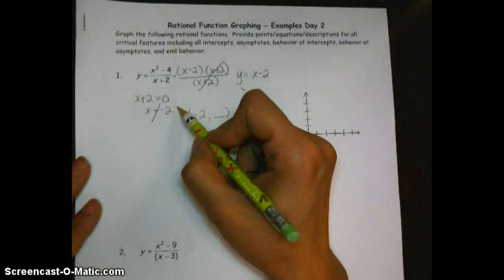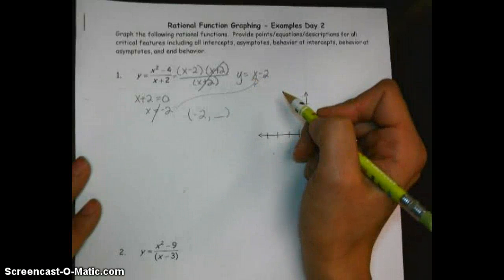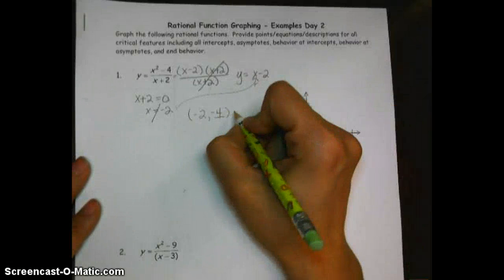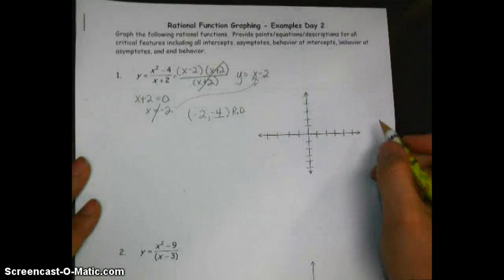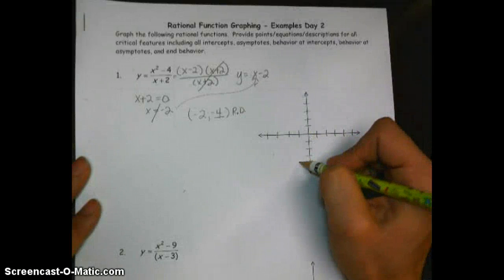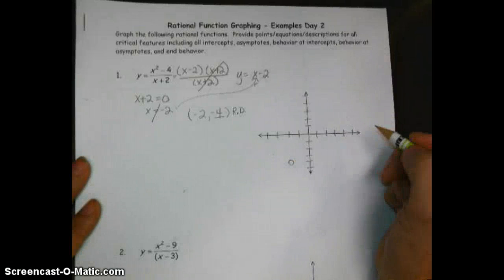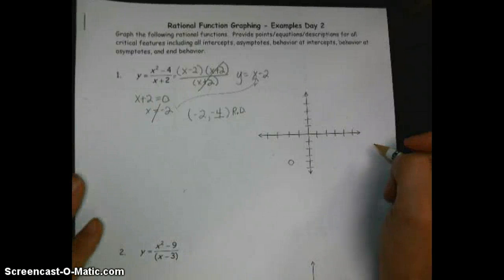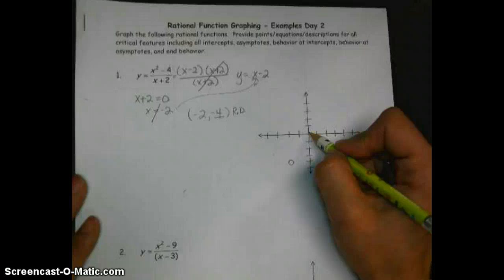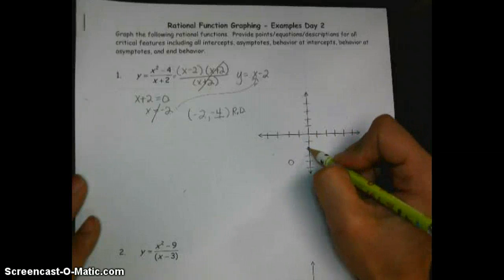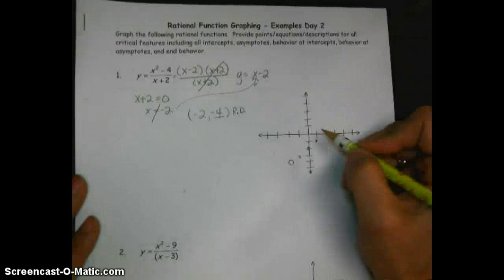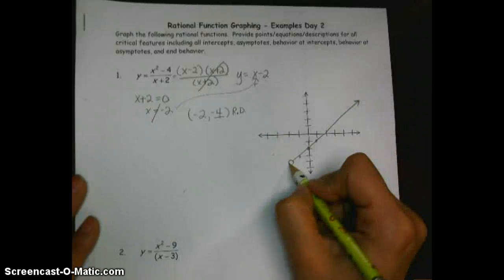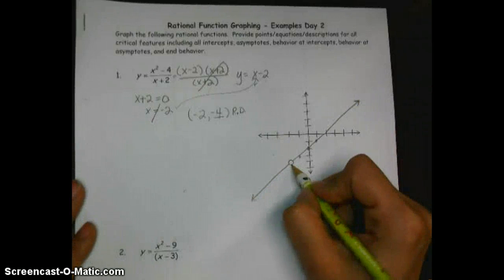So what we're going to do is substitute it into the line equation. Negative 2 minus 2 gives back negative 4. So that means this is where my removable discontinuity is happening, at negative 2, negative 4. So we're going to draw an open circle. Remember from earlier this year that shows that it's discontinuous at this particular point. Other than that, you're going to graph your line like you normally do with your y-intercept, and you're going to apply your slope. You're going to connect the dots that we've got here. Make sure that you're not going through your removable discontinuity.